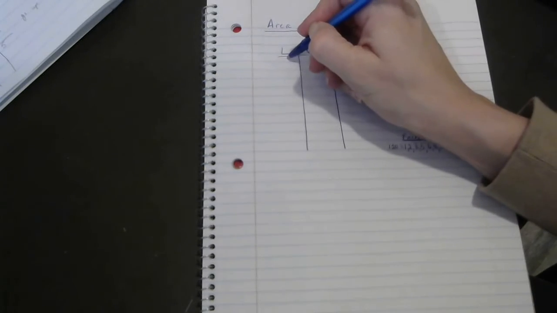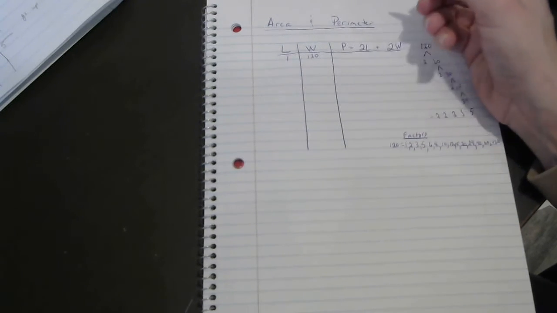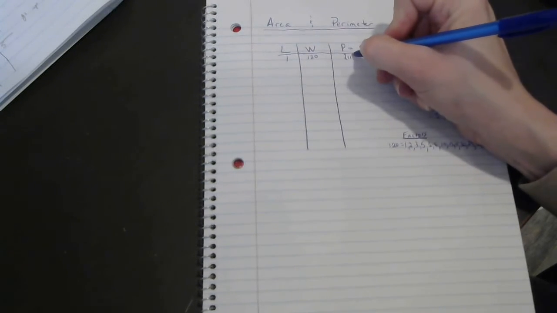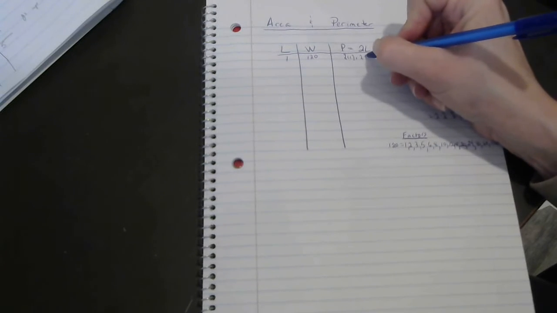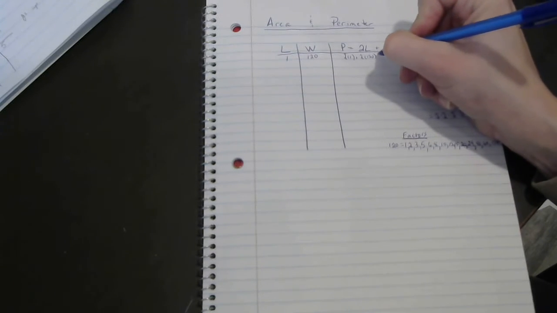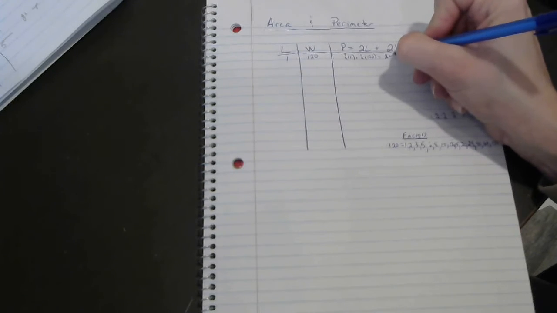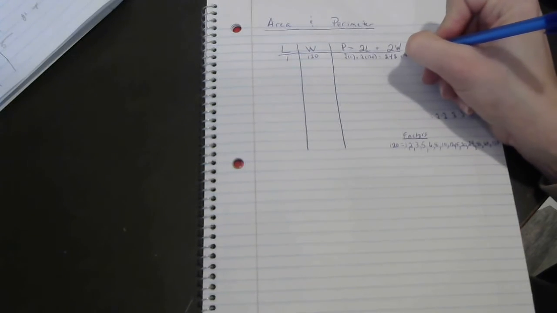So we have 1 and 120, and that'll give us a 2 times 1 plus a 2 times 120, which will equal a perimeter of 242 centimeters.